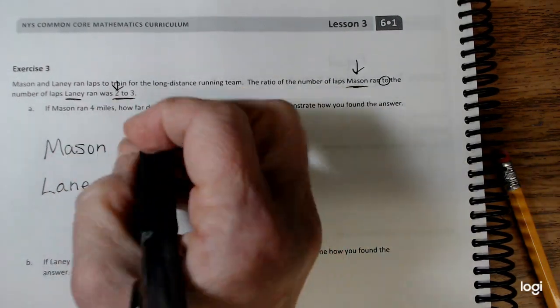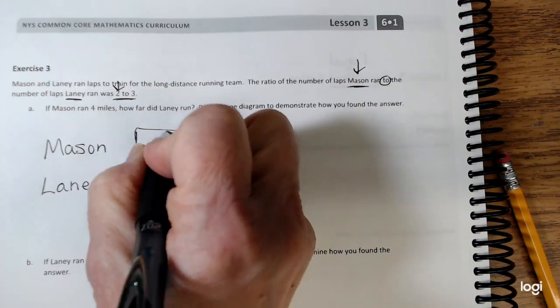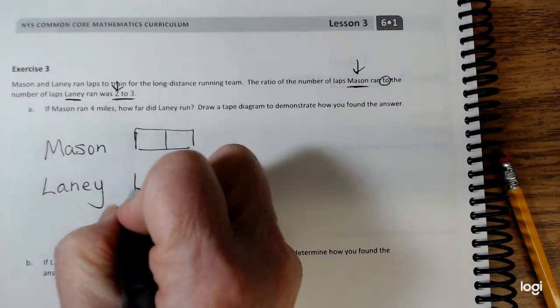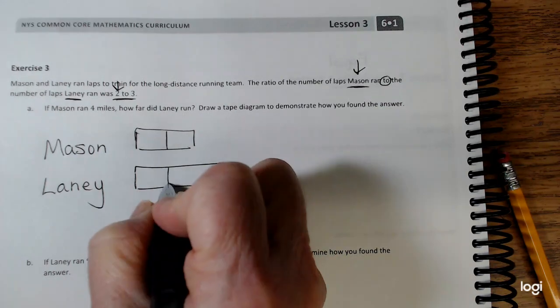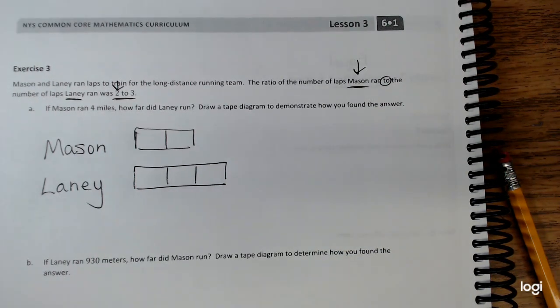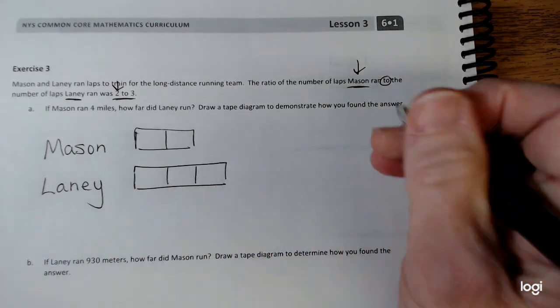Mason, remember, is 2, and Laney is 3. Okay, so I've made my tapes. 2 to 3 is my ratio. 2 to 3.